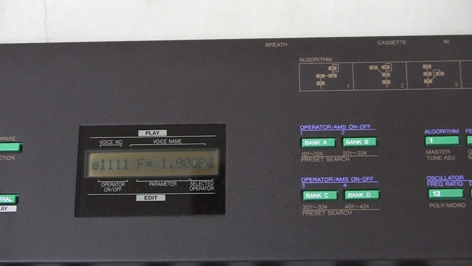If we go back to envelope 1, we can of course control the attack time. Now remember, this is the carrier we're adjusting. What's happening there? Carrier is coming on immediately.